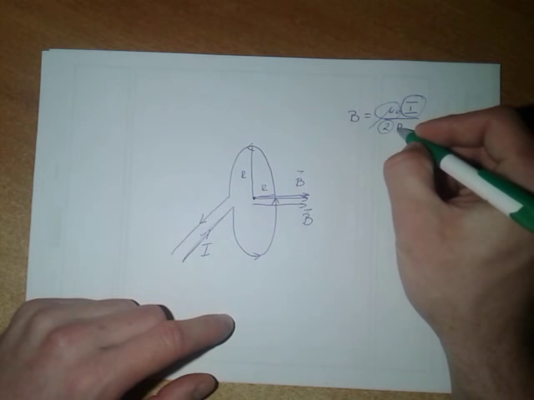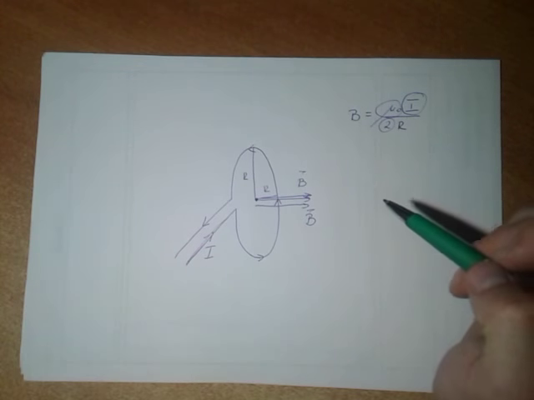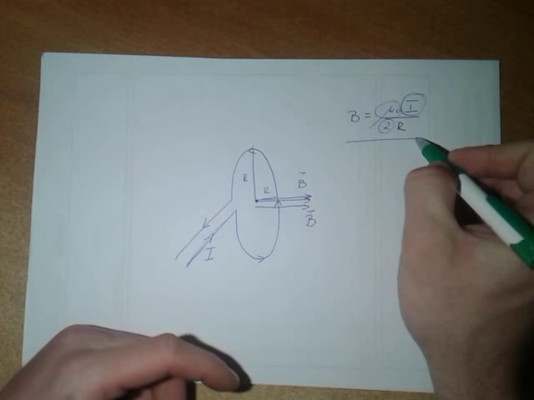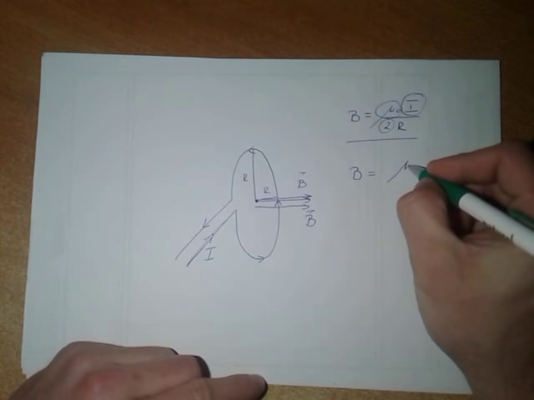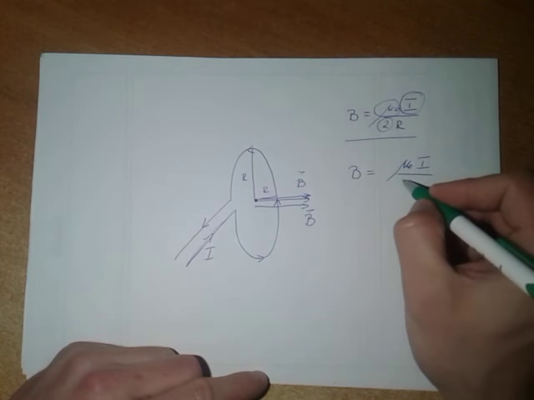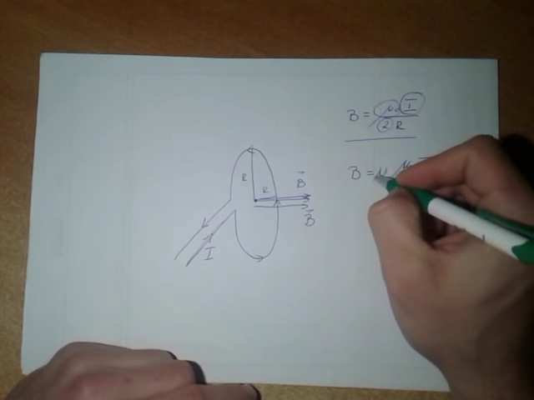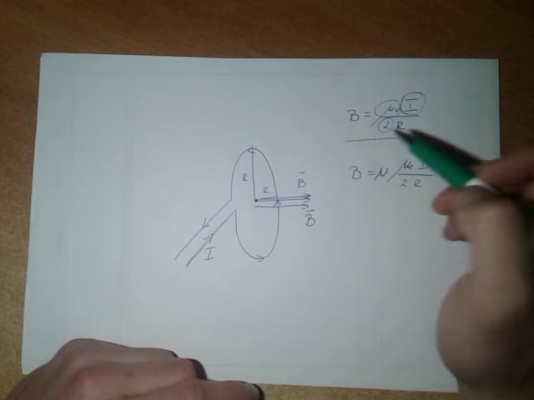And R is the radius of the loop. Now, when we have a coil, this simply becomes B equals mu naught times the steady current over 2R, but times N. And N is the number of turns the coil has.